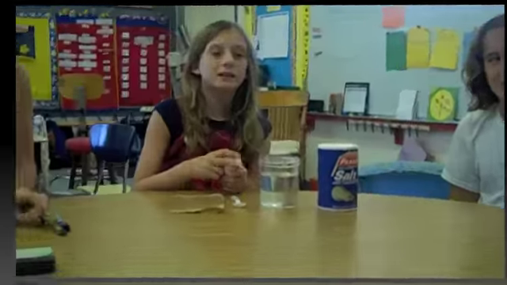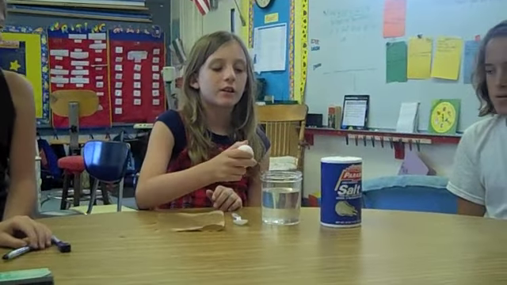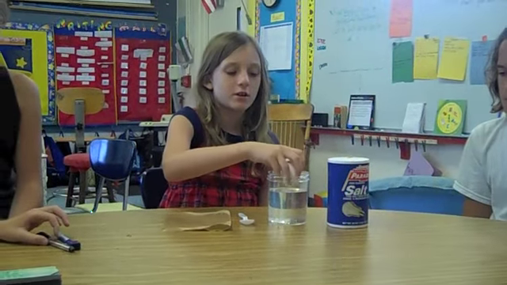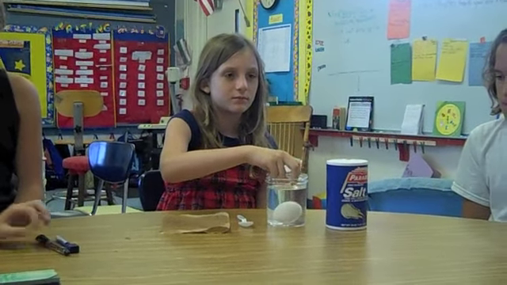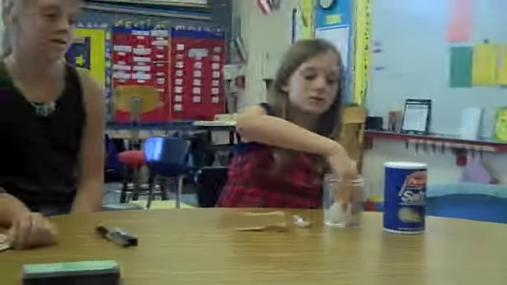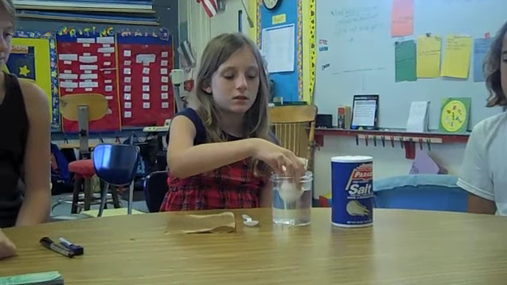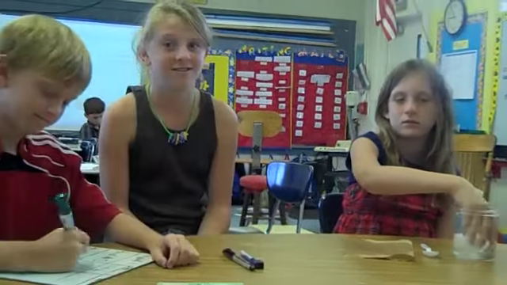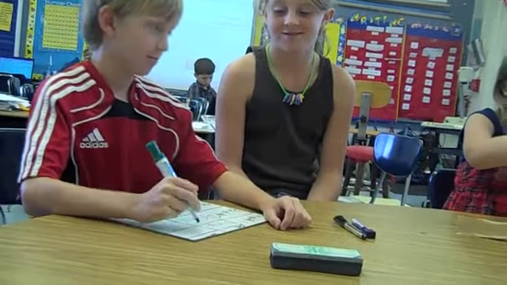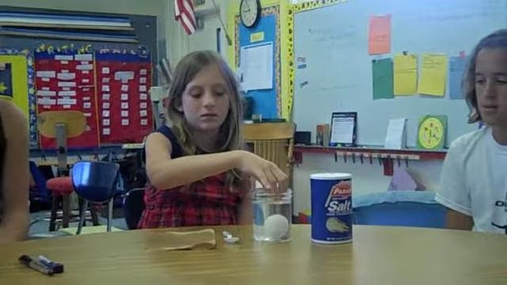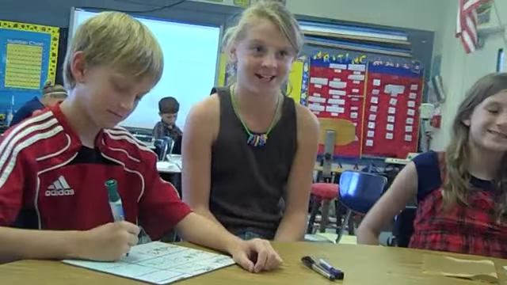The fourth step of the scientific process is the procedure. First, I'm going to drop an egg in fresh water and see if it floats. It sunk. I'm going to do it 3 times to make sure there wasn't a flaw. It sunk again. It sunk for the 3rd time.